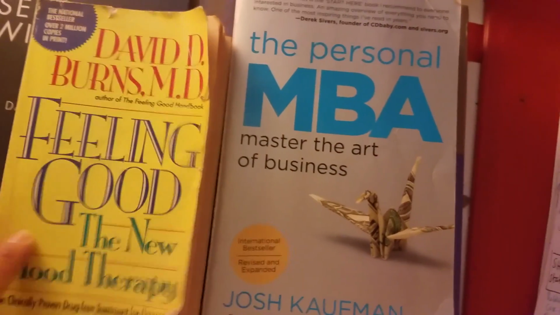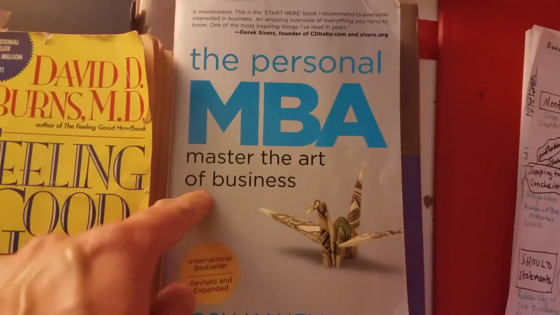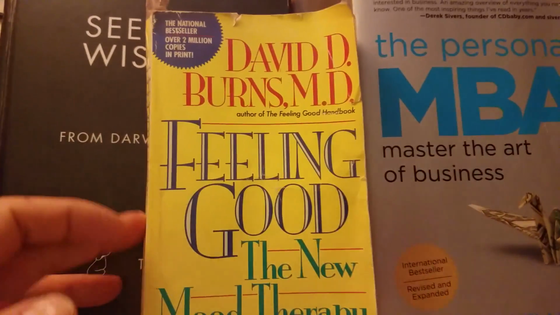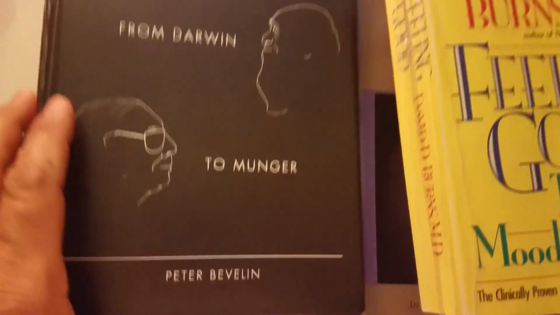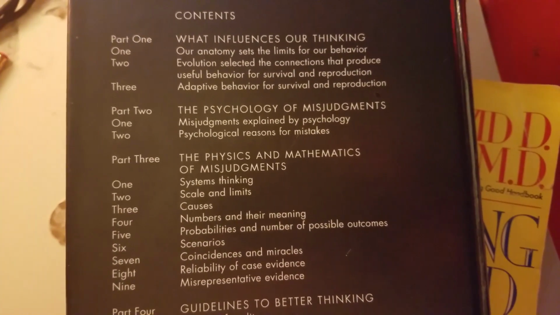I like to take certain books and just get the fundamentals out of them. This is Personal MBA, Master of the Art of Business. There's the Feeling Good Handbook. This is Cognitive Behavior Therapy and Seeking Wisdom by Peter Bevelin. And this talks about the mistakes in thinking here. Let's see if we can zoom in on it. Here we go. Psychology of Misjudgment, 28 Mistakes in Thinking.